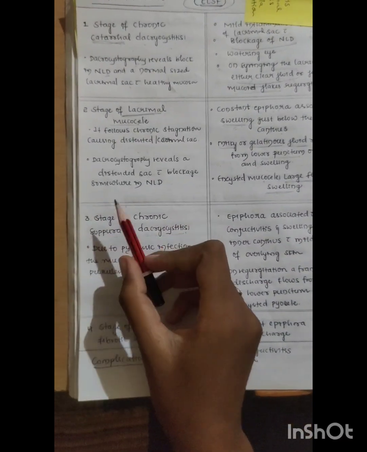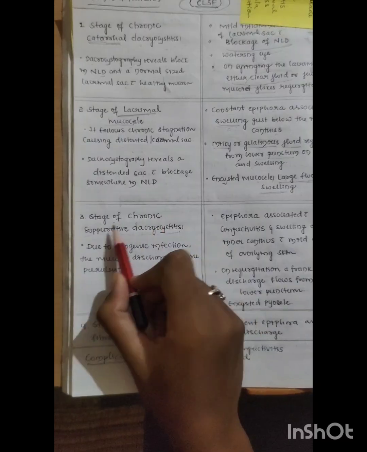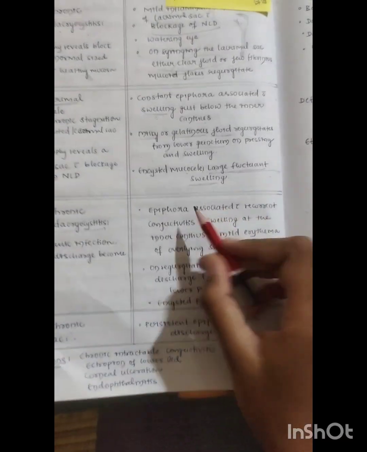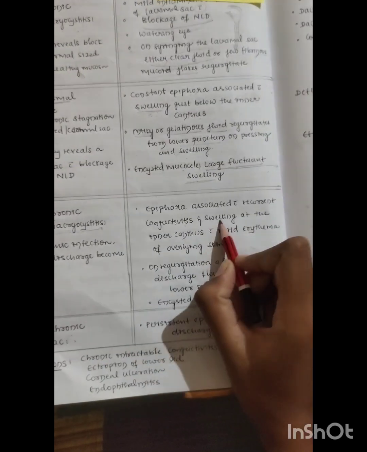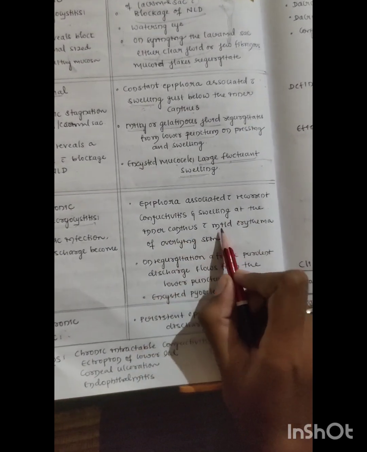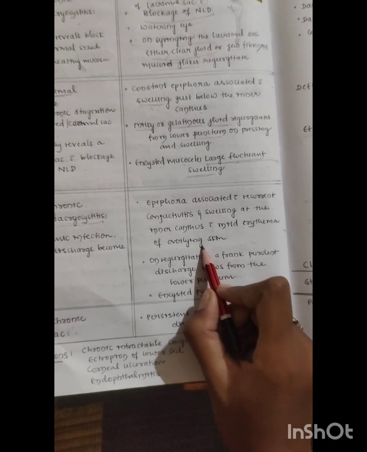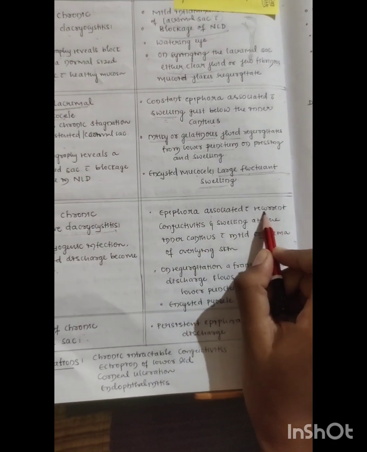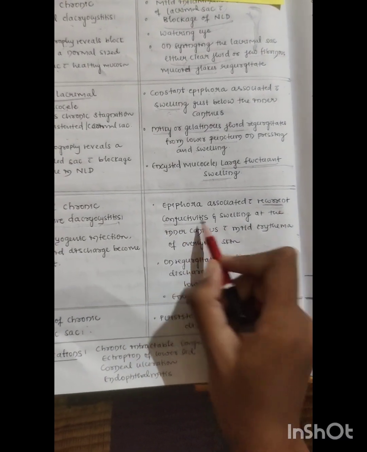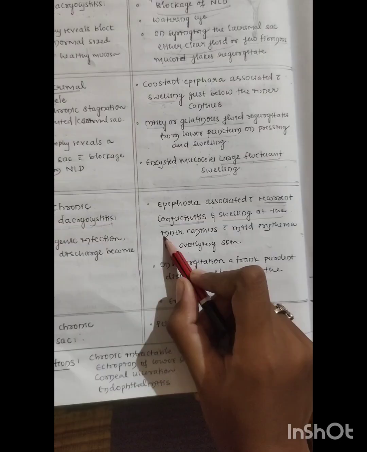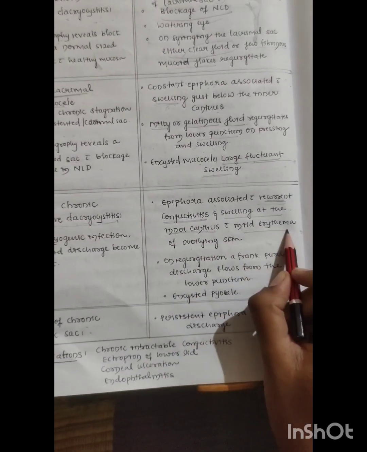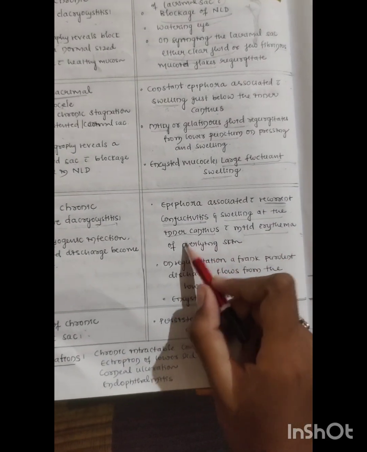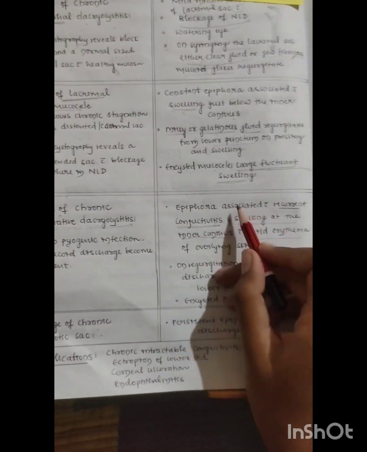Now, third stage. What is the third stage? Stage of chronic suppurative dacrocystitis. Here, epiphora is associated with recurrent conjunctivitis and swelling at the inner canthus with mild erythema of the overlying skin. Epiphora is there along with recurrent conjunctivitis. Along with that, swelling at the inner canthus is also there, and mild erythema, that is redness over the overlying skin. Okay, these are the symptoms.